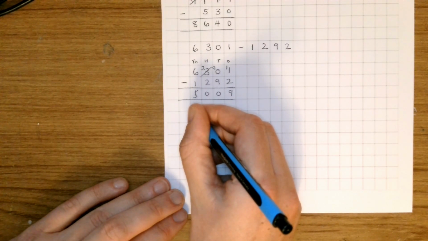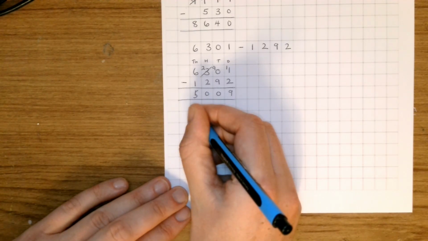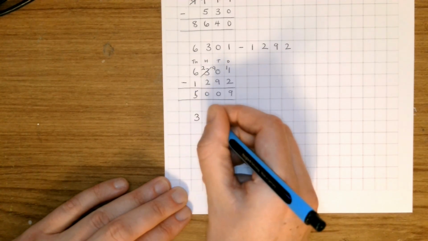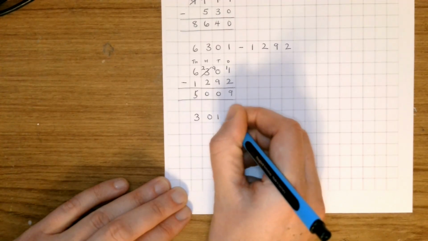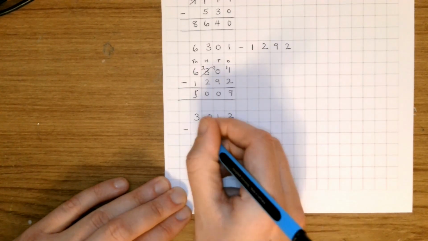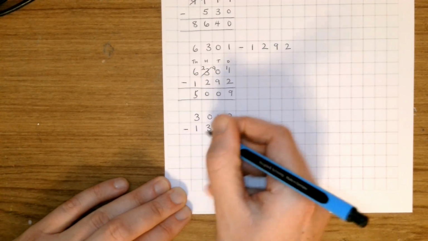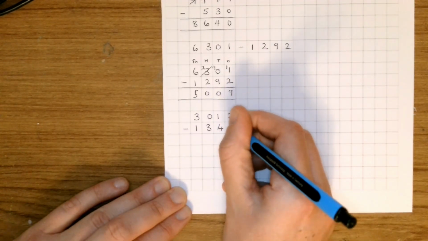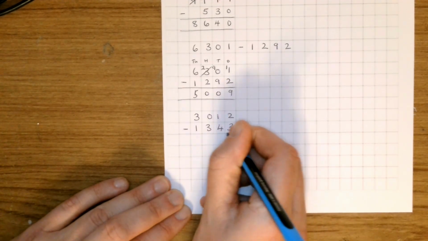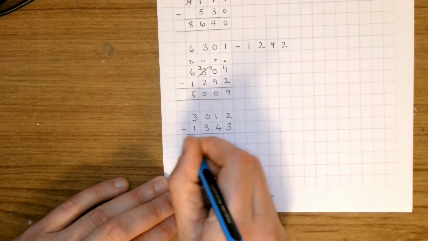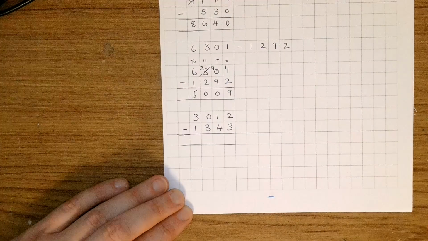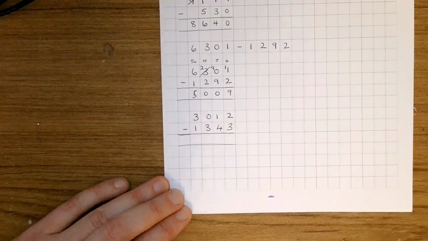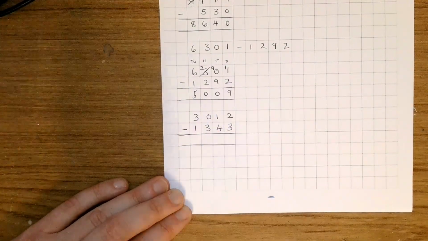We're going to do 3,012 subtract 1,343. Oh, I laid it out for you. That was a bit silly. There we go. So I'm going to do this question. Okay, I'm going to do actually, I'm going to do this one. I'm going to do one more.